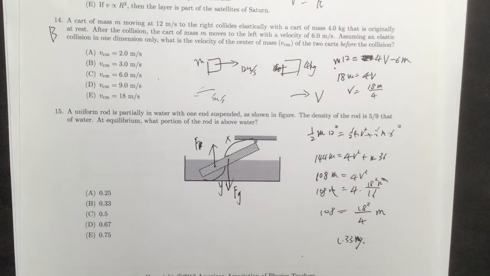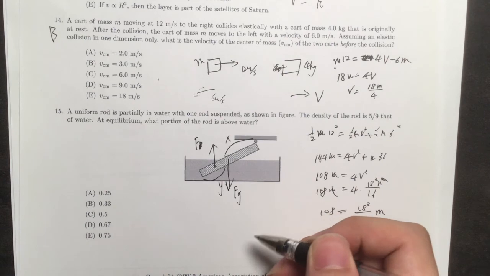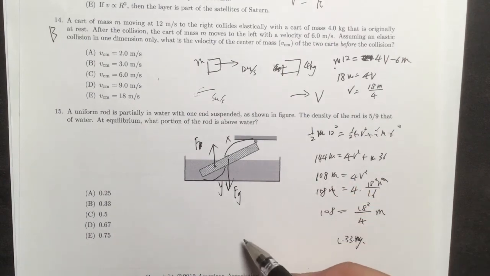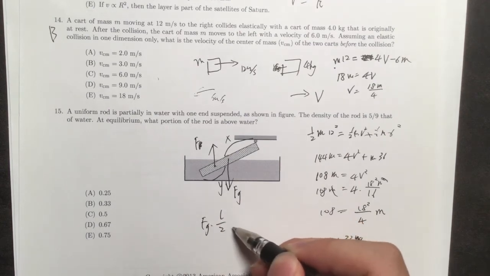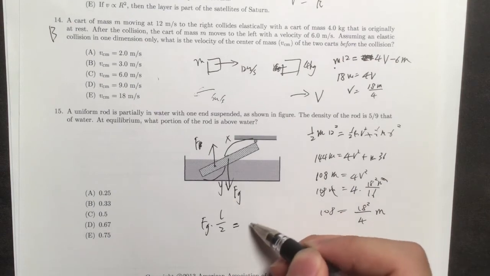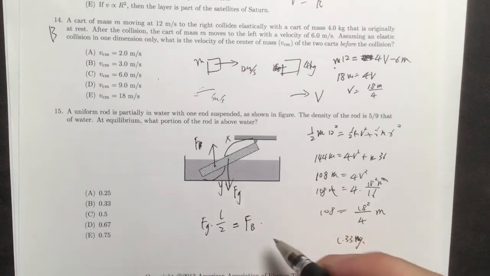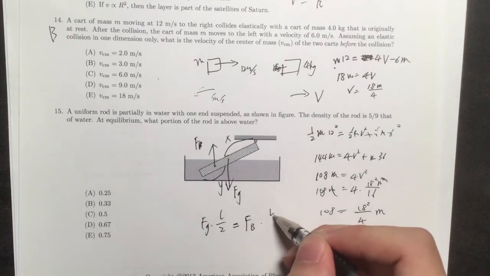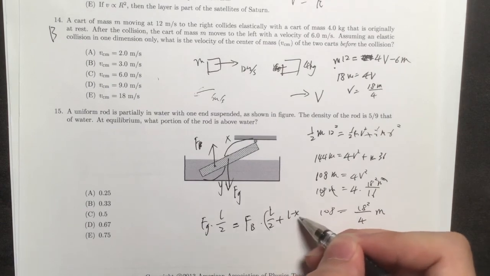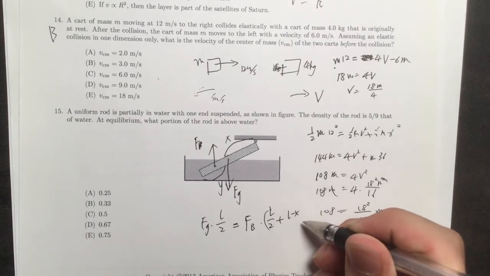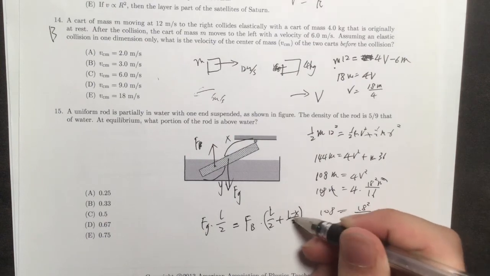And because the static torque should be equal, here we go, how we're going to solve for it. So we want to balance the torque. We have listed out a torque equation. So Fg times L over 2 has to be equal to F of B times L over 2 plus L minus X over 2, right? L minus X is equal to Y.